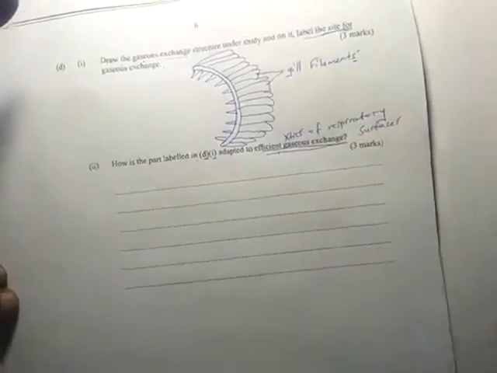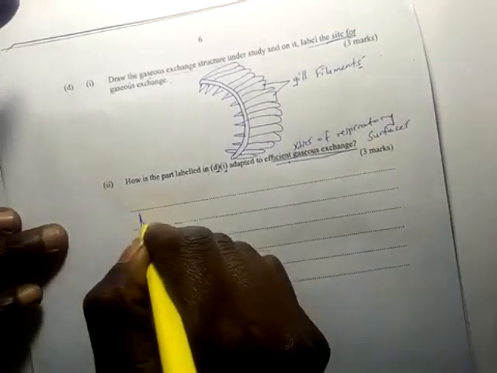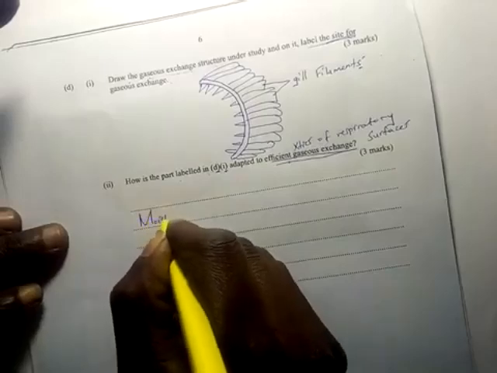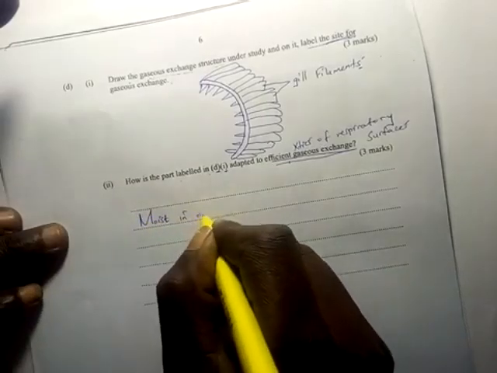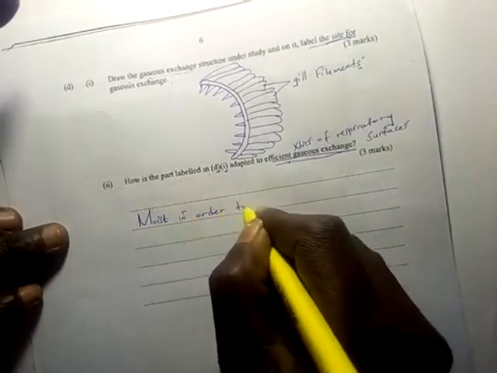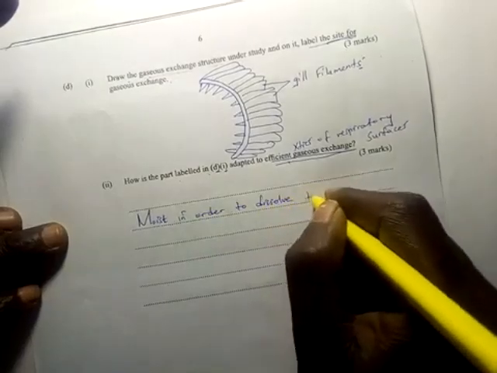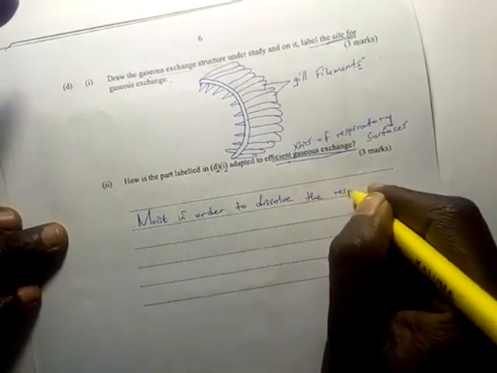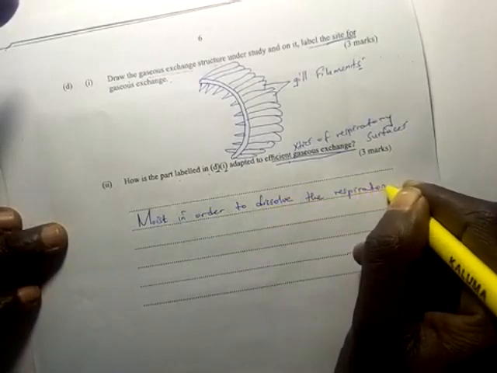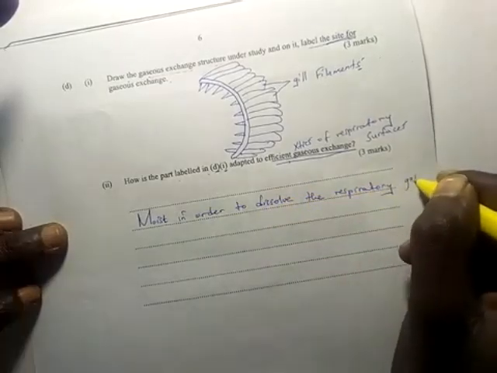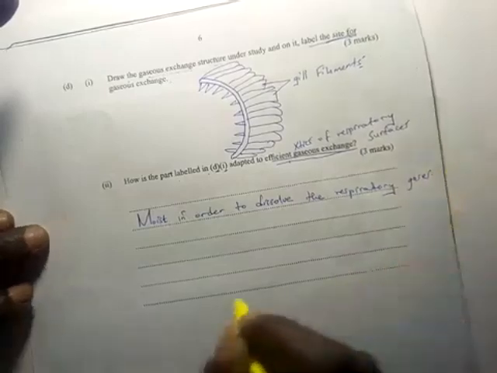Now the first one, it is moist. The gill filament is moist in order to dissolve the respiratory gases.